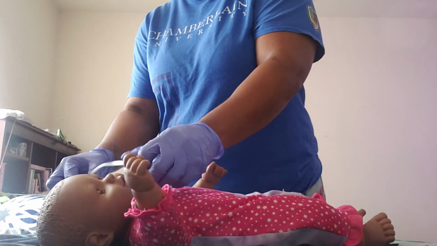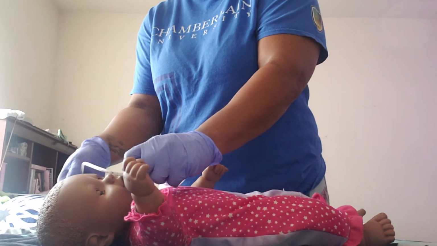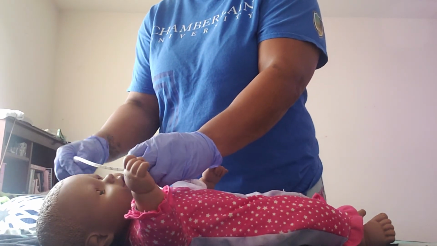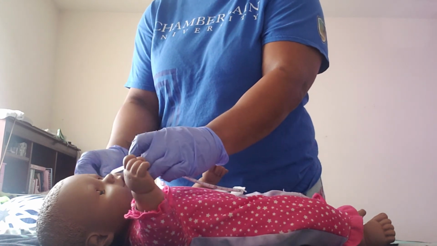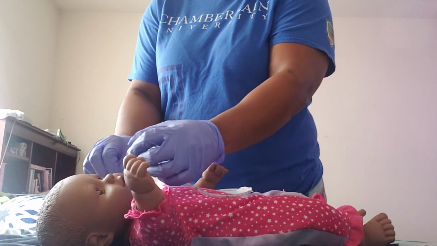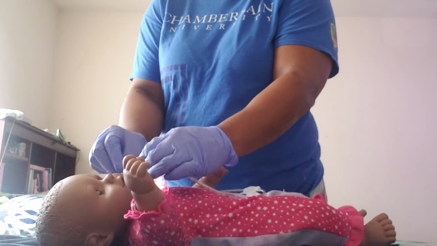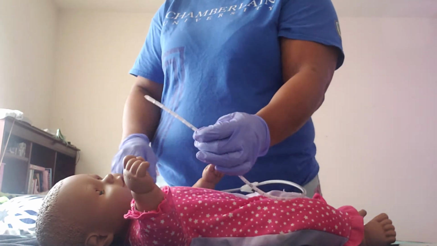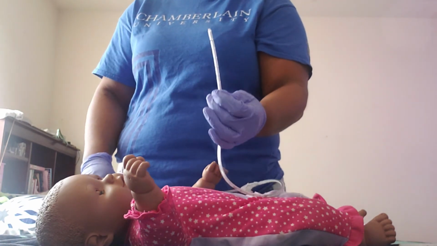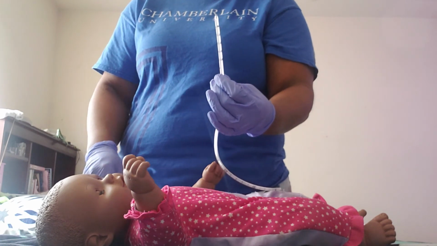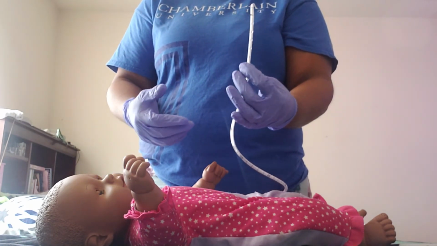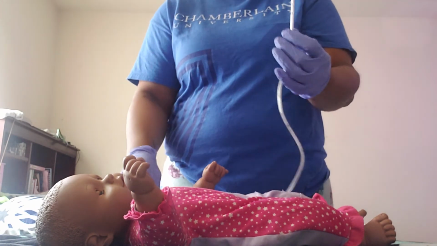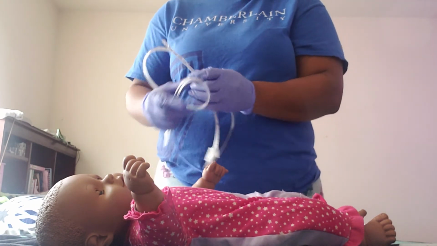And as they're holding their breath, I will slowly release the NG tube from the patient's nose. And once the NG tube comes out, I'll inspect it for it being intact, and it is intact. So I'll go ahead and discard this in the appropriate receptacle.